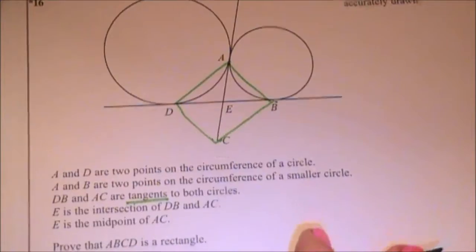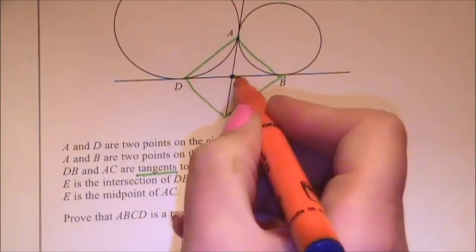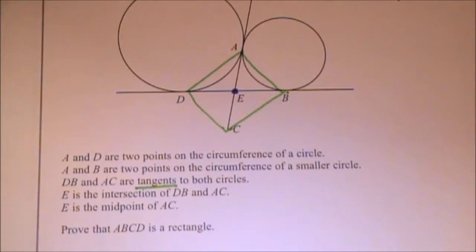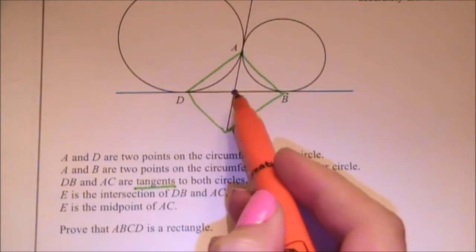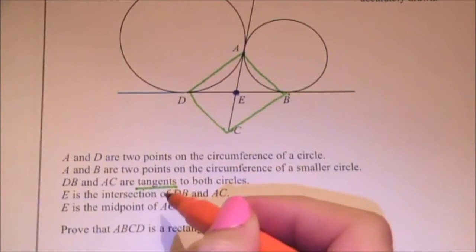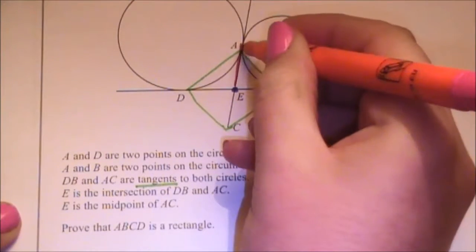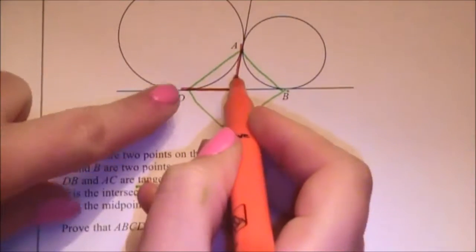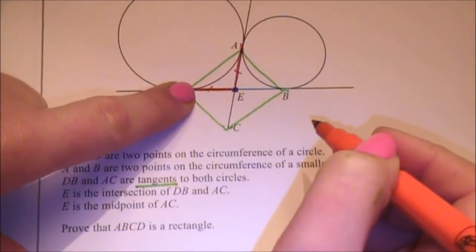Okay, another thing that they've mentioned in there is that this is a point of intersection. So that's actually quite important. Now, when I read this, I thought of circle theorems as soon as I saw the word tangent. That's because of the circle theorem rule that says tangents to a circle that come from the same point are always equal in length. So in that case, this here is a tangent to the large circle. That is also a tangent to the large circle. So that means that these lines are the same length.